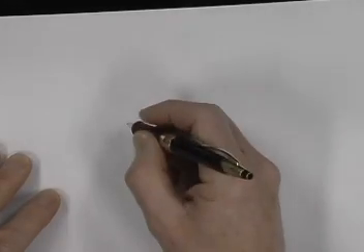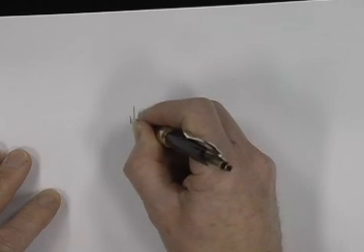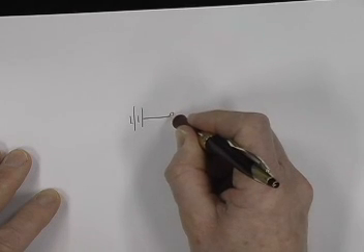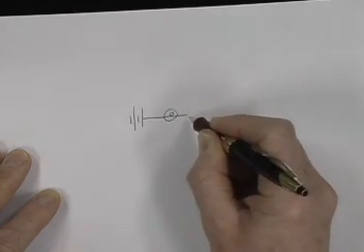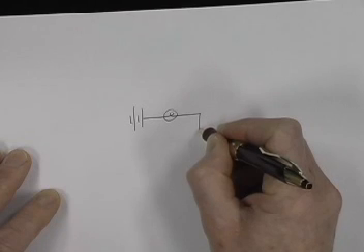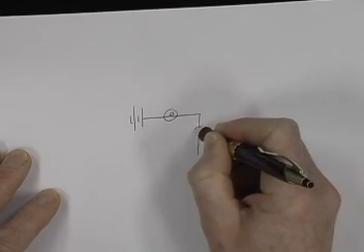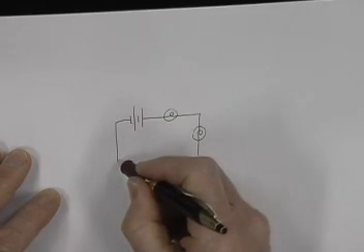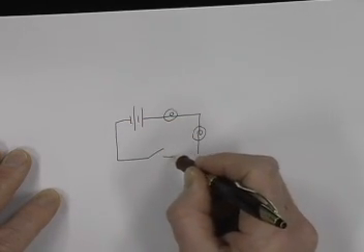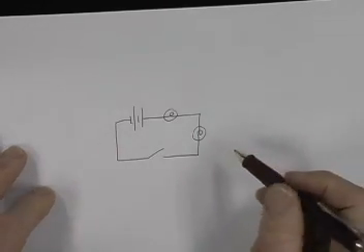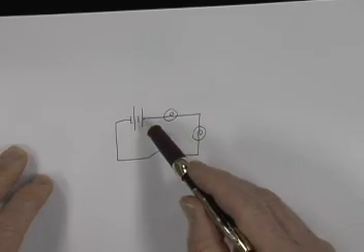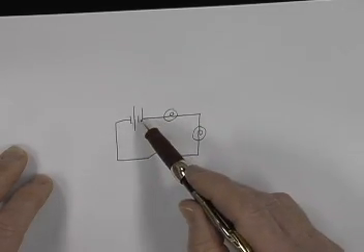If we now go to two cells in series with two lamps in series, we can draw it in this fashion here. Again, a switch. And again, it doesn't matter where we locate the lamps, as long as they're in series with the dry cells.